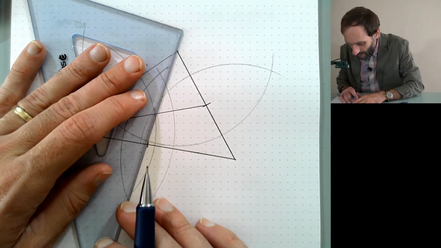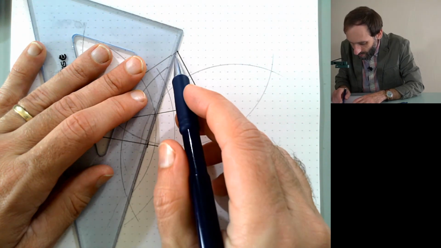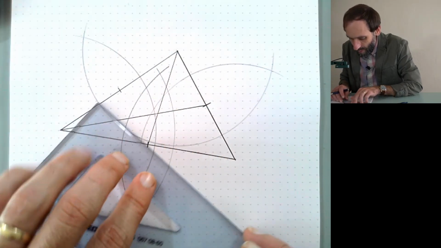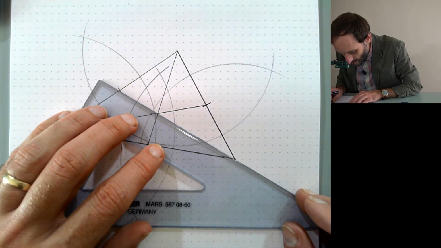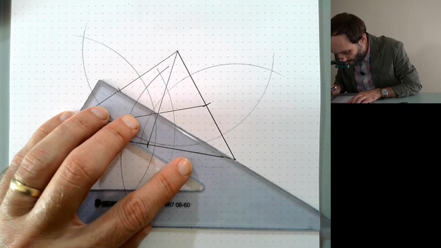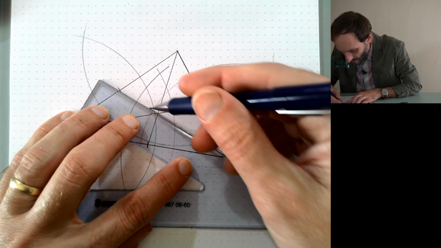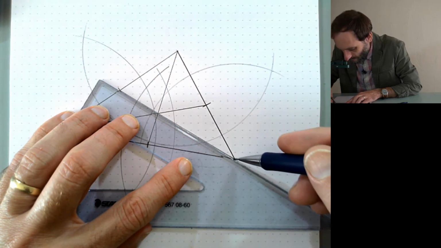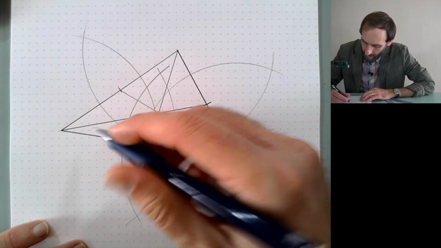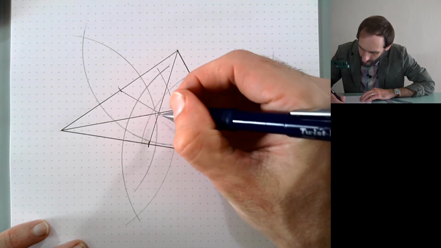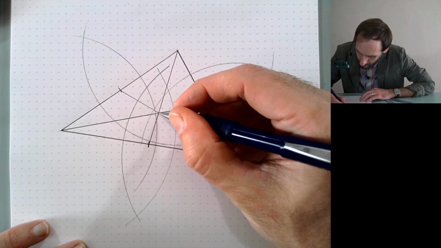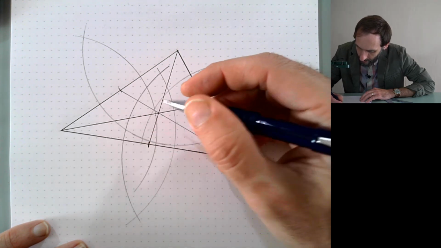Now I'll draw my second median in from this vertex down to this midpoint. And now my third one. Let's line up the two points, the vertex here with the midpoint opposite. So you can see that these three triangle medians all meet in this one point right here. And that point of concurrence is called the centroid.